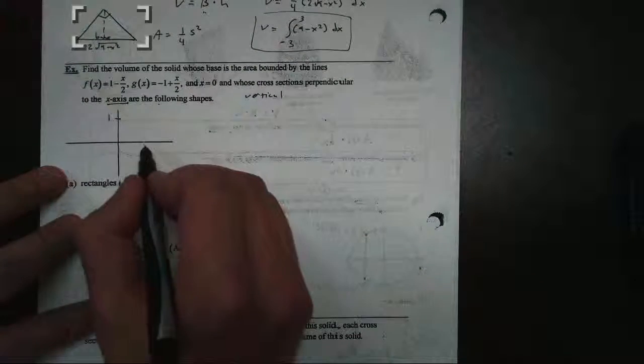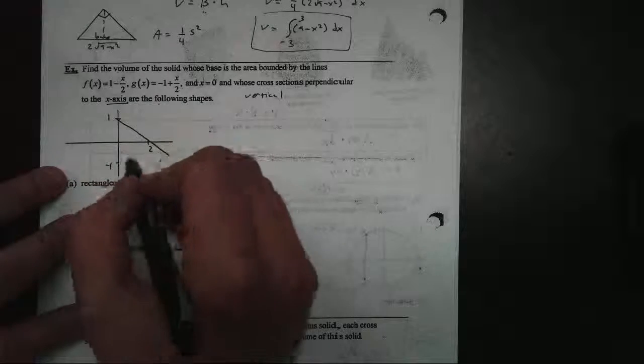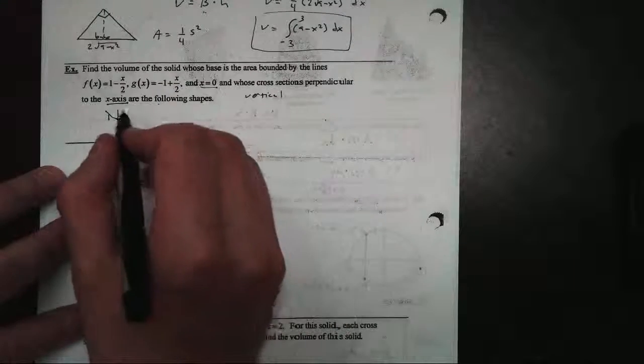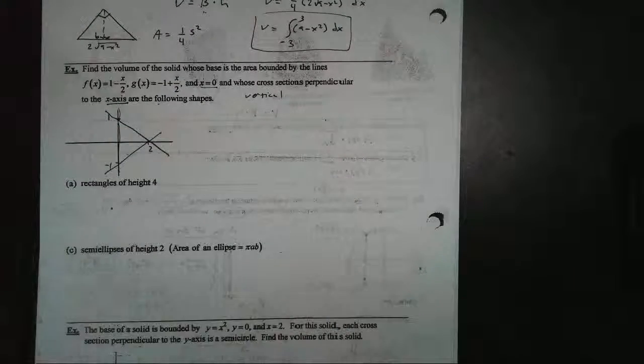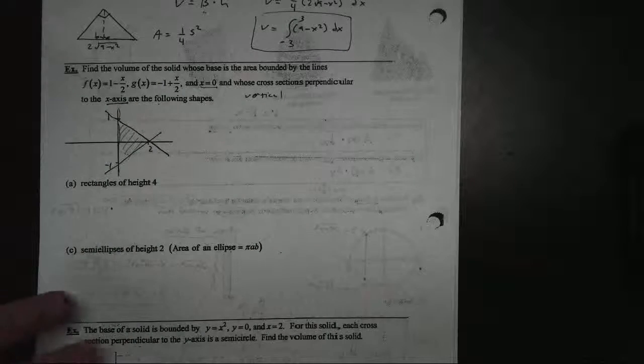This line crosses here and here, and the other line crosses down, so it looks like this. There's our 2 lines. Our other constraint, x equals 0, that's just the y-axis. So we're looking at this region, this triangular region right here. So I want to find the area of that base.